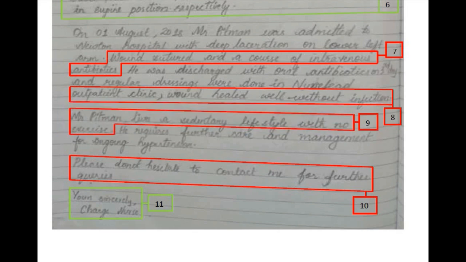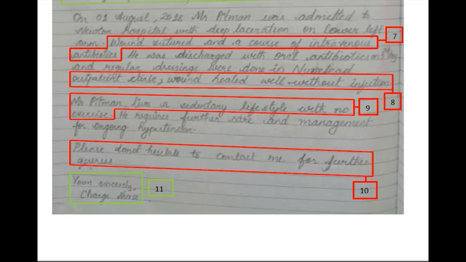Coming to the wind-up sentence, you have to mention the name of the patient along with the sentence. Then it becomes, please do not hesitate to contact me for further queries regarding Mr. Pittman. The sign-off is written perfectly. That's about the letter. Thank you.